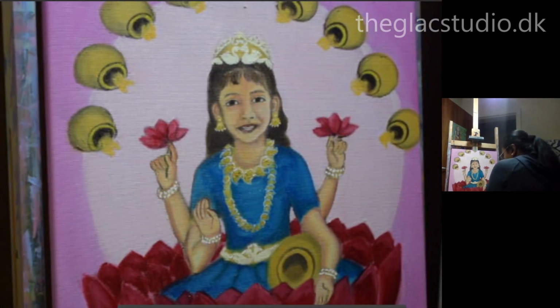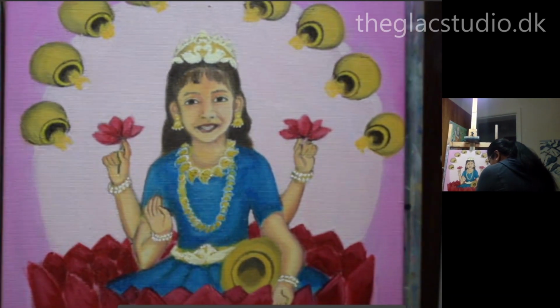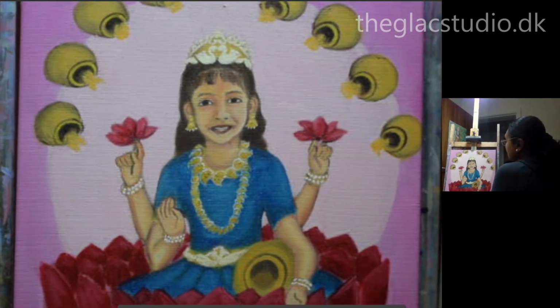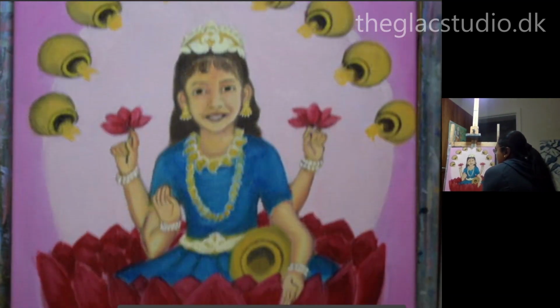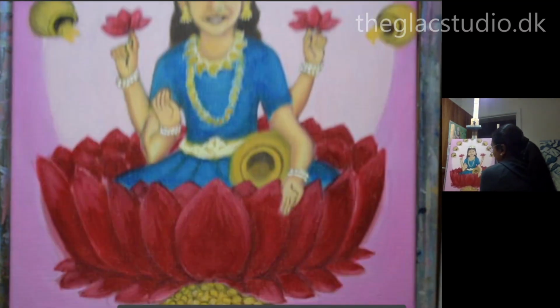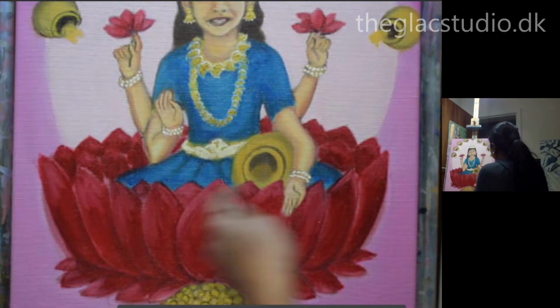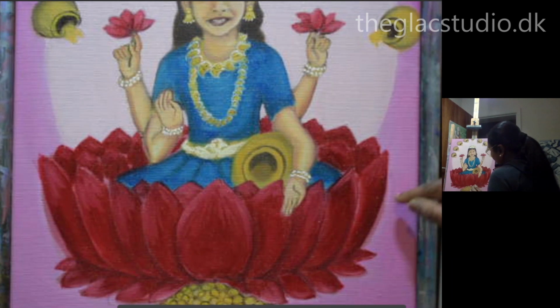So the section that is to be adjusted is in here. The lotus, remember the section I have missed.